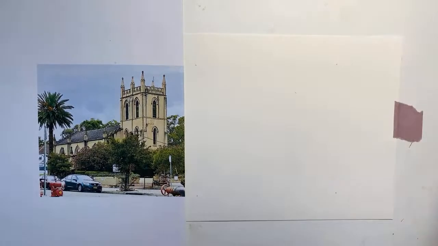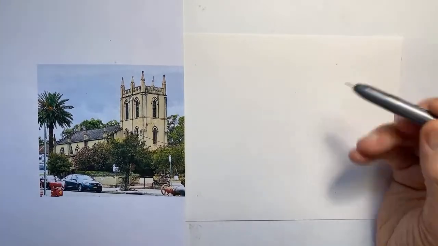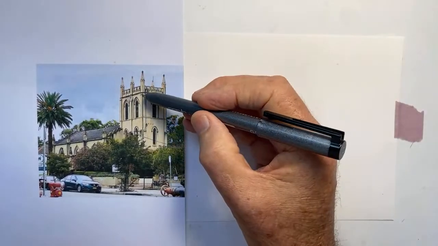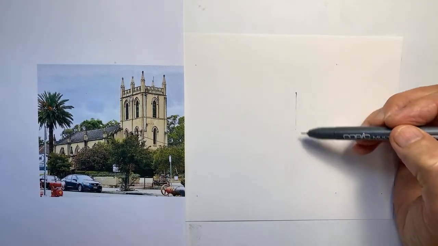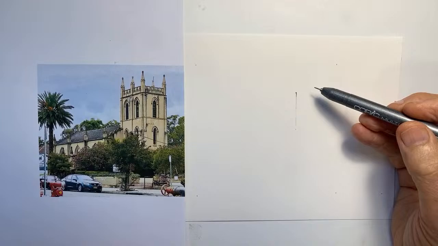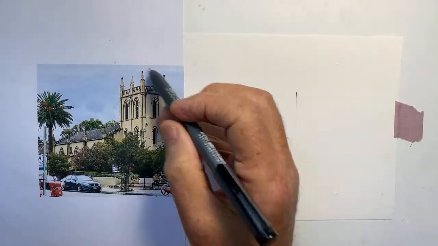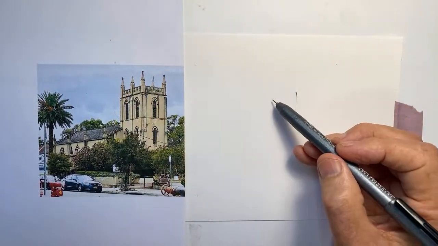Okay? So now I will start. And I'm going to start on this corner of the tower. But I'm really just wanting to draw this upper section at the start.